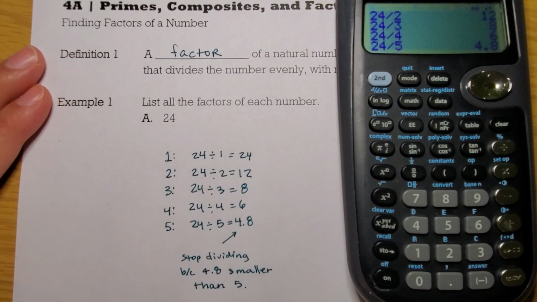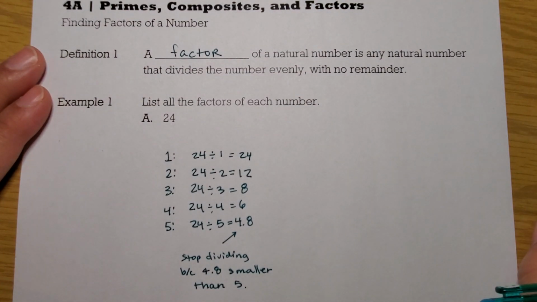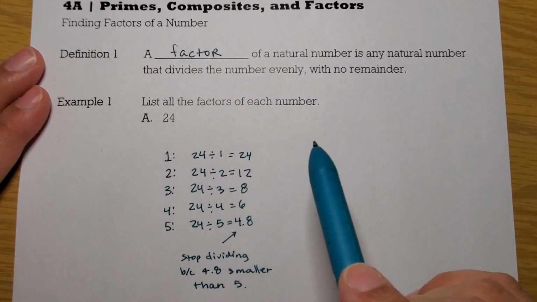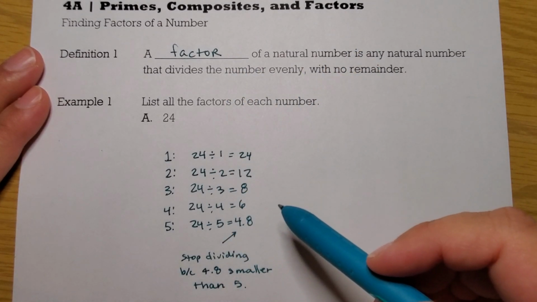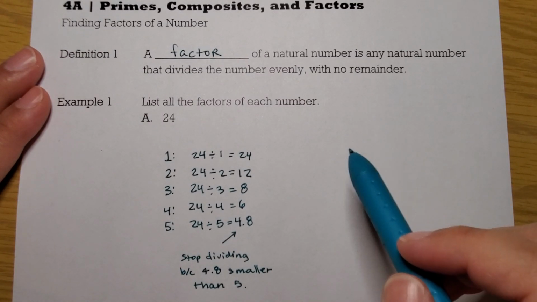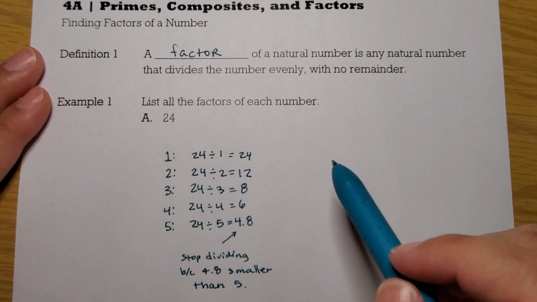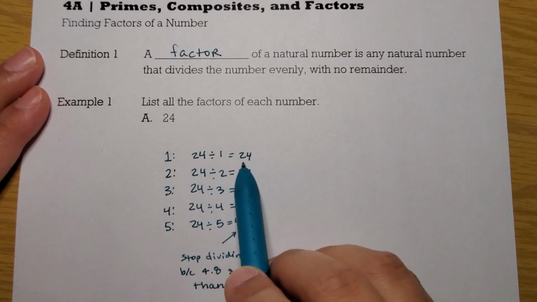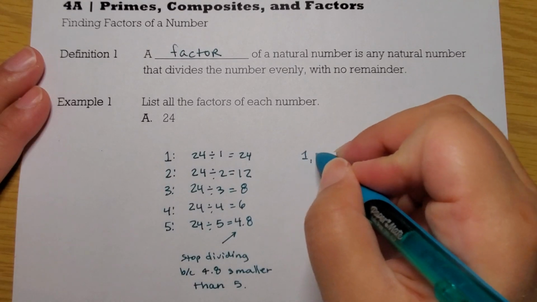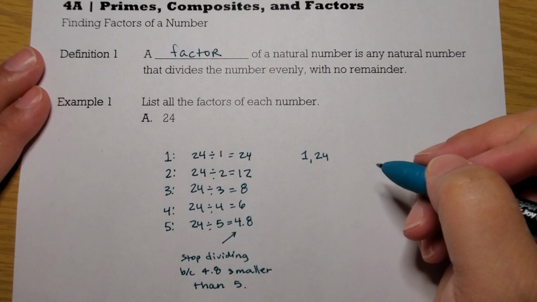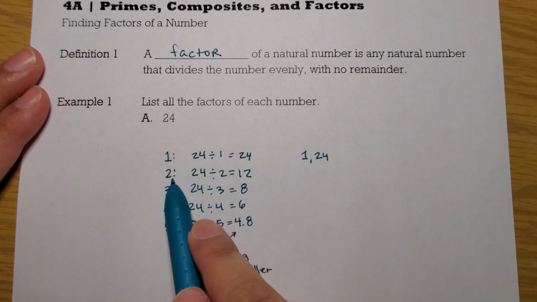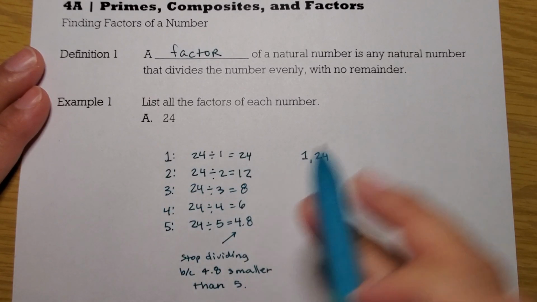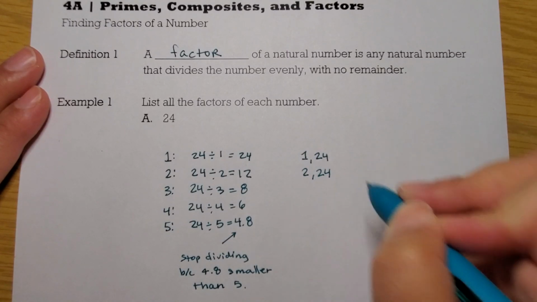All right, sweet. So here's what all of our work means. A factor is a number that divides another number evenly. So anytime that we did this dividing and we got a whole number, no decimals or fractions, then that means that both of those numbers are factors of the number. So when we divided by 1, we got 24. So that means 1 and 24 are factors of 24. When we divided by 2, we got 12, which is another whole number. So that means both 2 and 12 are factors of 24.